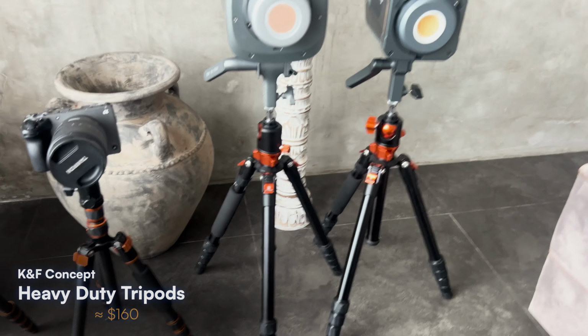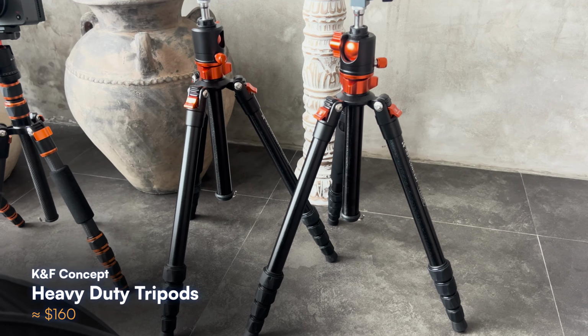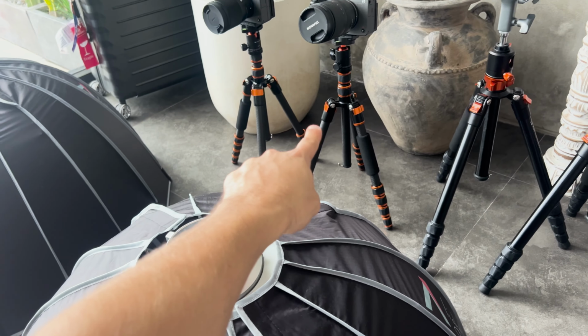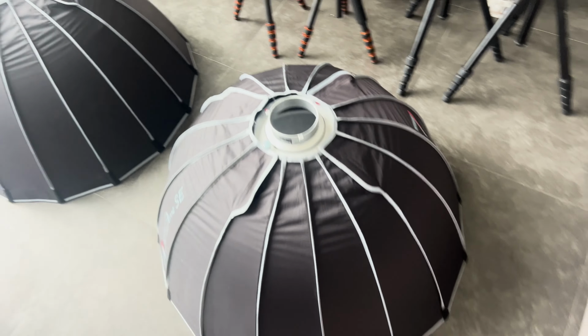For the lights, we have more heavy-duty tripods. They're heavy, but they're really tall. And an important thing to know here is that you cannot really use this light and this light dome on that tiny tripod. This is a super lightweight tripod, weighs less than a kilogram, just not going to be able to handle it, and it's not tall enough.